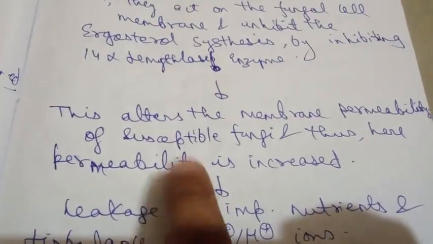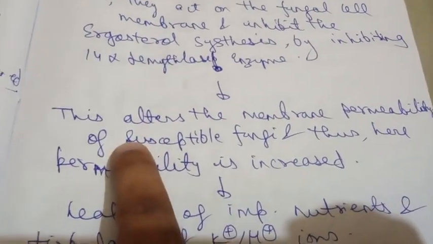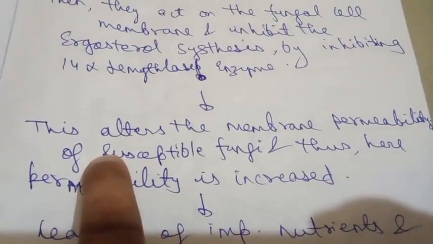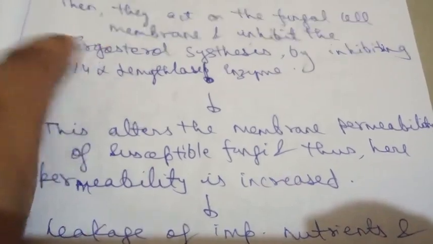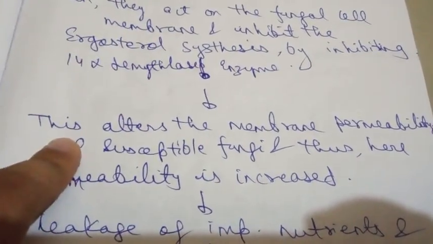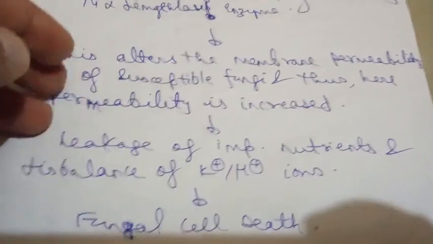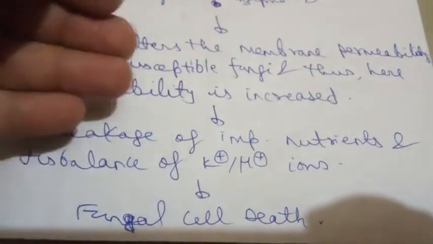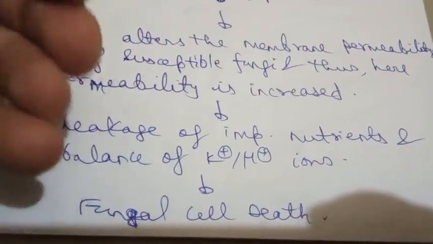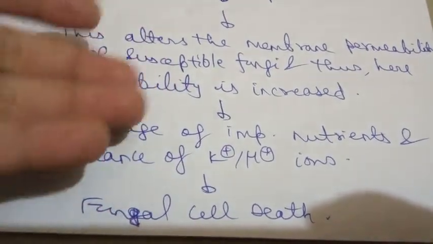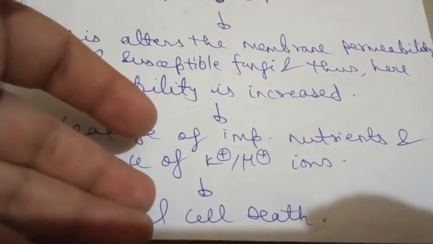The effect will be similar to amphotericin B, because as soon as ergosterol is not synthesized, this will damage the cell membrane of the fungus. Membrane permeability of the fungal cell membrane will be altered, and this will again lead to influx of hydrogen and efflux of potassium. This will generate acidic conditions within the fungal cell, damage the fungal cell, disrupt the metabolic processes, and lead to fungal cell death.